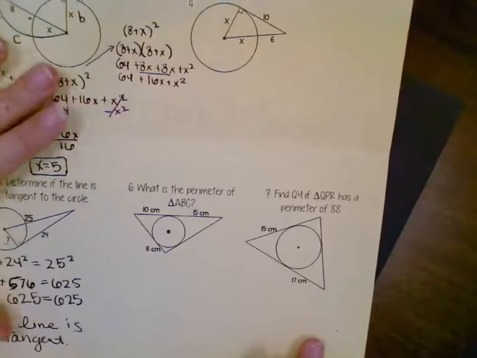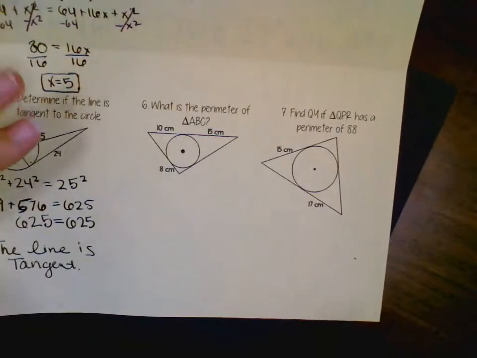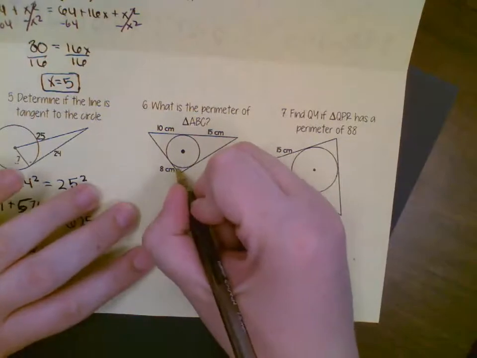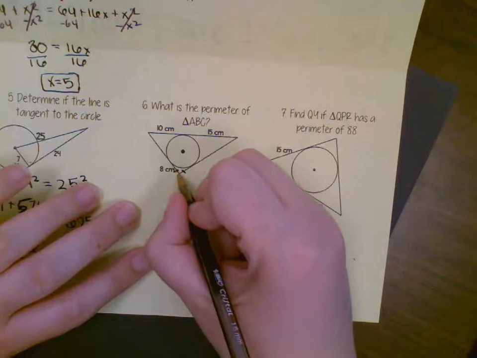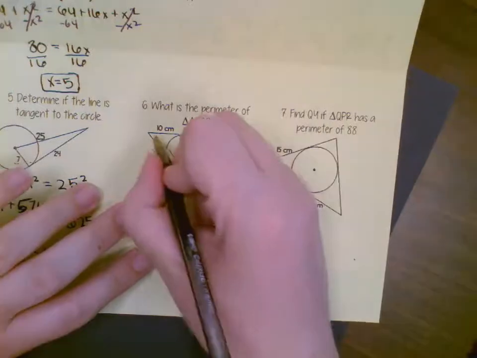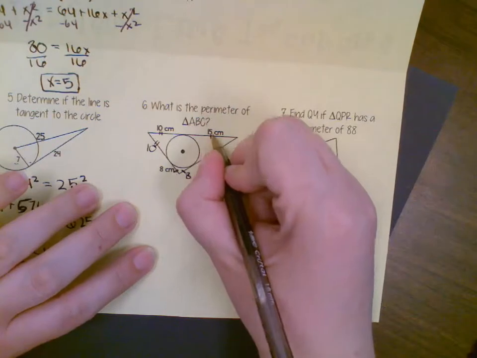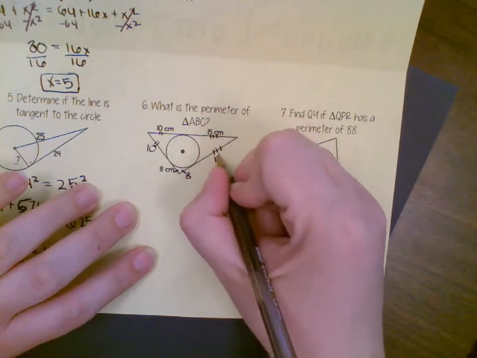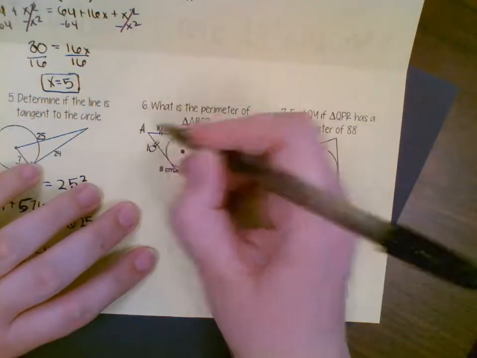Okay, so our last two examples use the theorem number 2 for tangent lines, that if a line is tangent, then it's congruent to the other line if they meet in a point outside. So if that part is 8, this part's going to be 8 as well. If this part's 10, this part's going to be 10 as well. We've got 15, so this side is 15. So they asked us to find the perimeter of the triangle ABC.